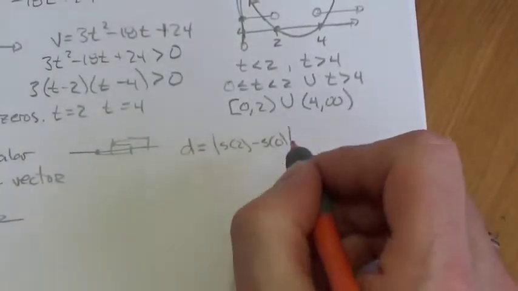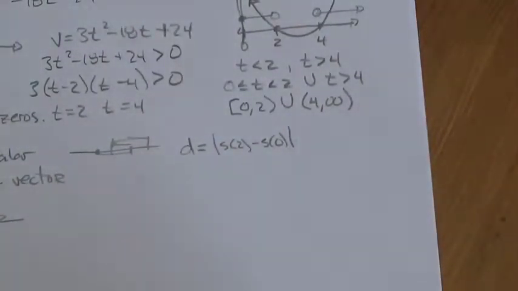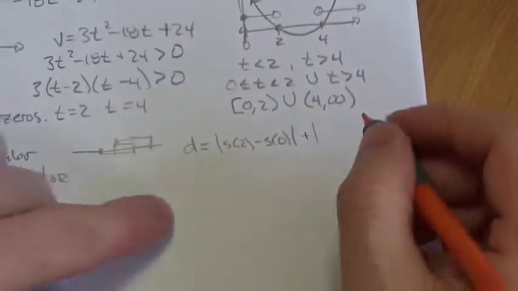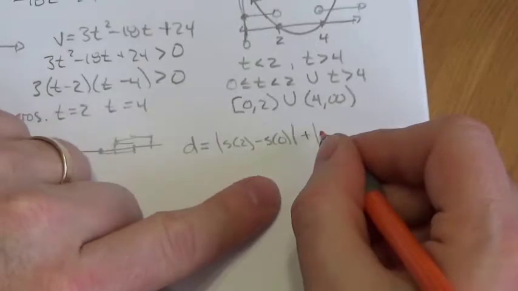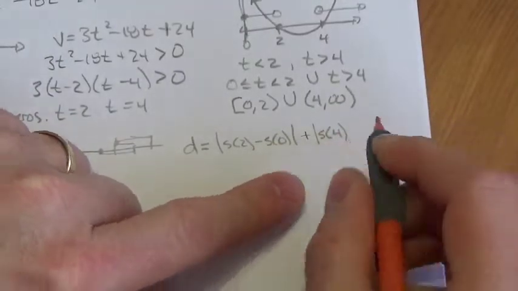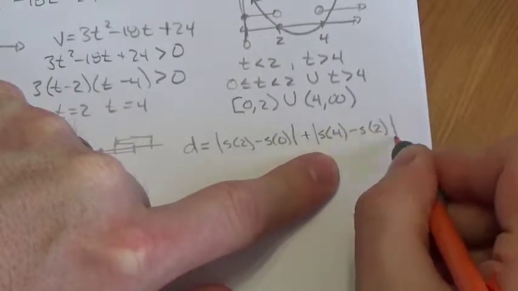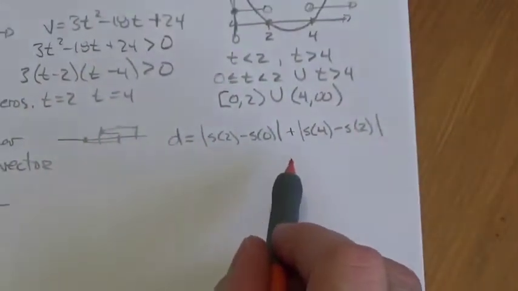But I use absolute values there, everybody, because displacement can be negative. Okay? And if the change in displacement is coming back towards the origin, that's going to be negative, like it will be in that second section. Okay? So it's also changing directions at the 4-second mark. So I want to know what the displacement is at 4 seconds and subtract the displacement at the 2-second mark.